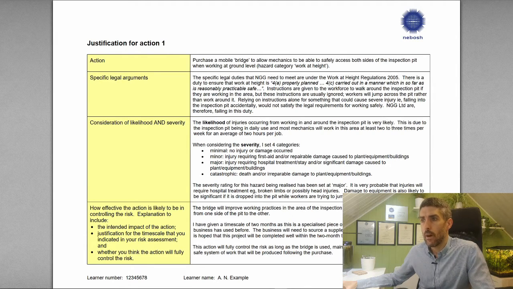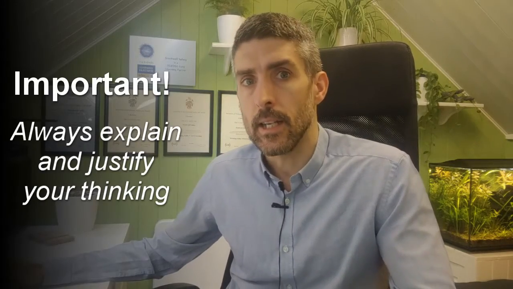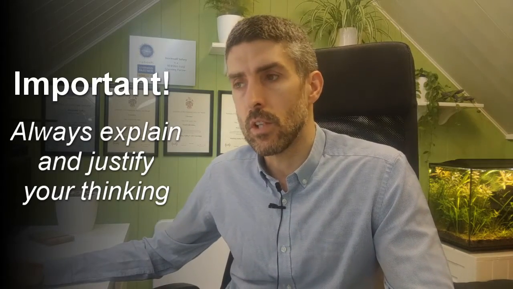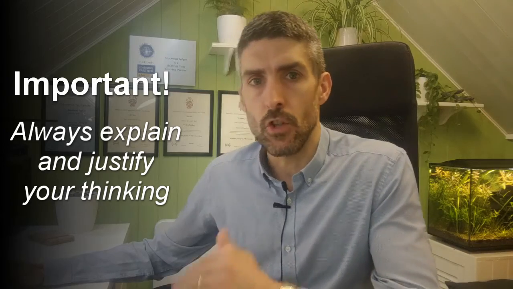Minimal level of harm, minor level of harm, major level of harm, and catastrophic level of harm. And they've put that severity as being major. So again, they've stated what the severity level is in their judgment, and they've also explained why they think that that severity level is being judged as major.